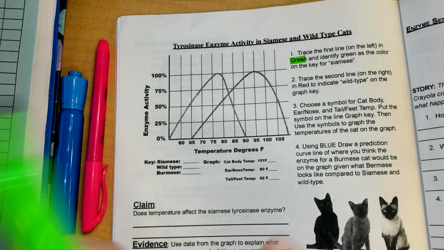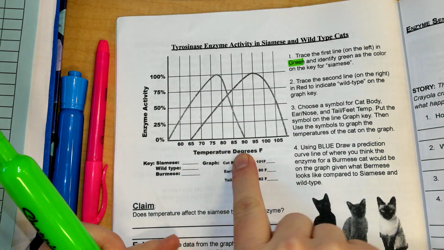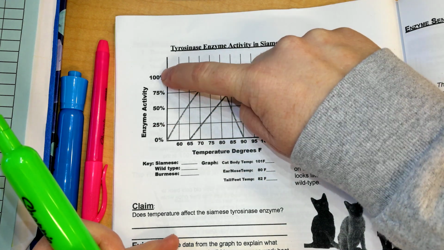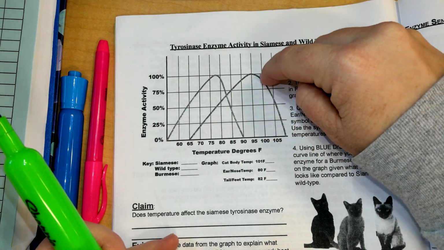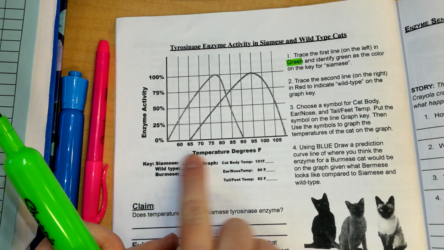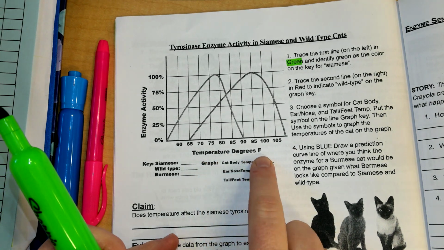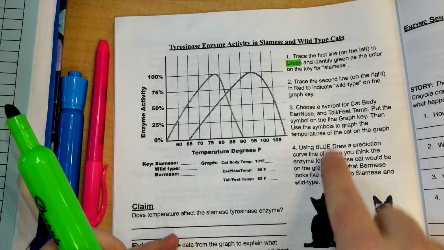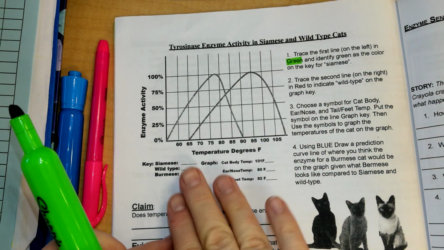So the first thing I want you to do is notice that there's a graph here. The graph shows enzyme activity. 100% is the best enzyme activity. That means it's really working well. Over here on the x-axis, we have the temperature in degrees Fahrenheit. We're going to be creating a key using the information here. So let's look at what we need to do.